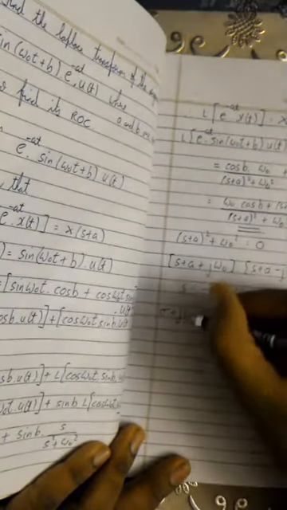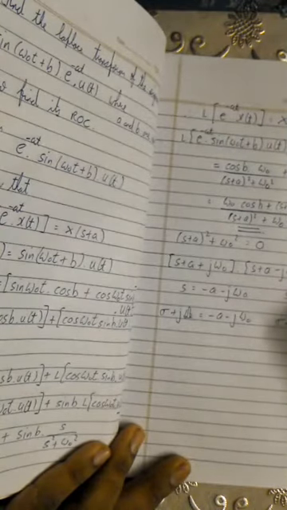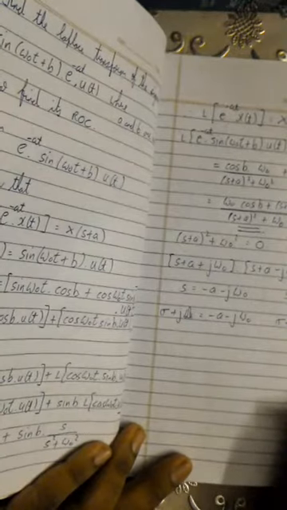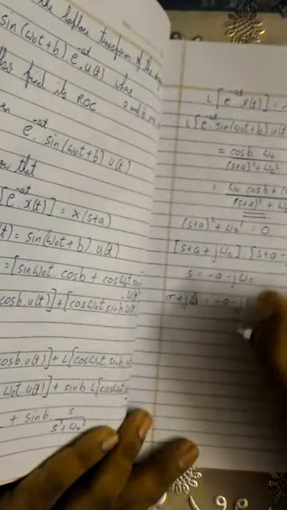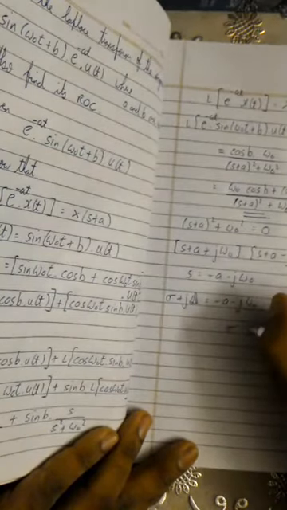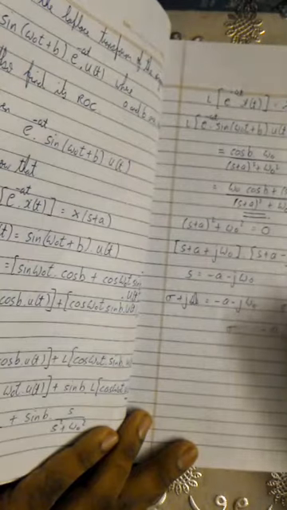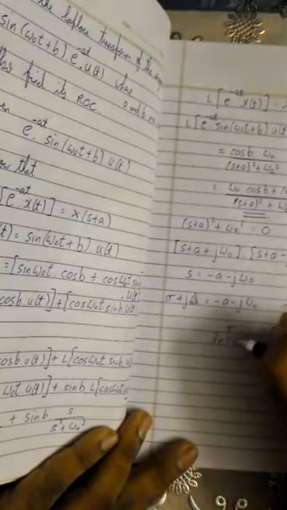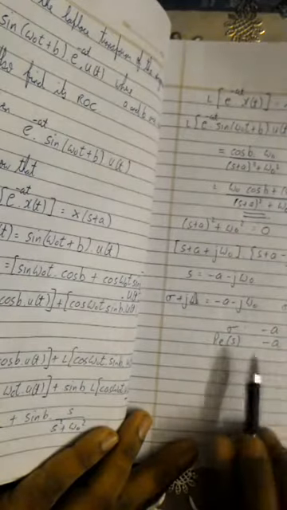J omega or j ohm? J ohm. We have studied it as j ohm, so we write j ohm itself. Right? So here if you compare these two equations, you can find that the value of sigma is minus a, that means the real part of the pole is minus a, right?